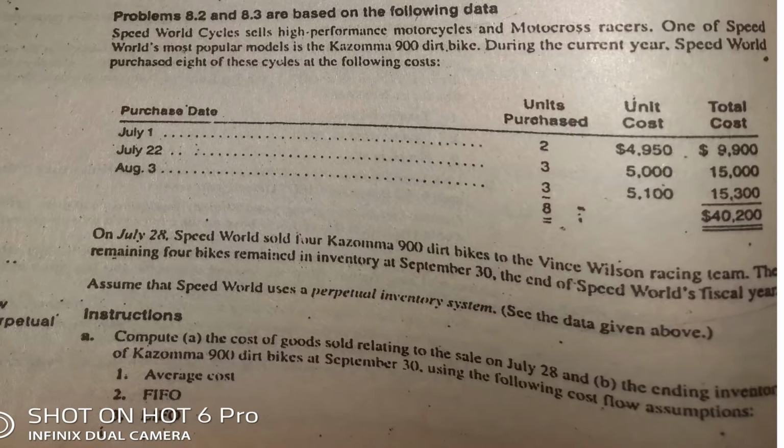So your instruction is to compute the cost of goods sold related to the sale on July 28th. And secondly, the ending inventory of Kazoma 900 dirt bikes at September 30, using the following cost flow assumptions. First one is average cost, second one is FIFO, and the third one, not visible over here, is the LIFO method.